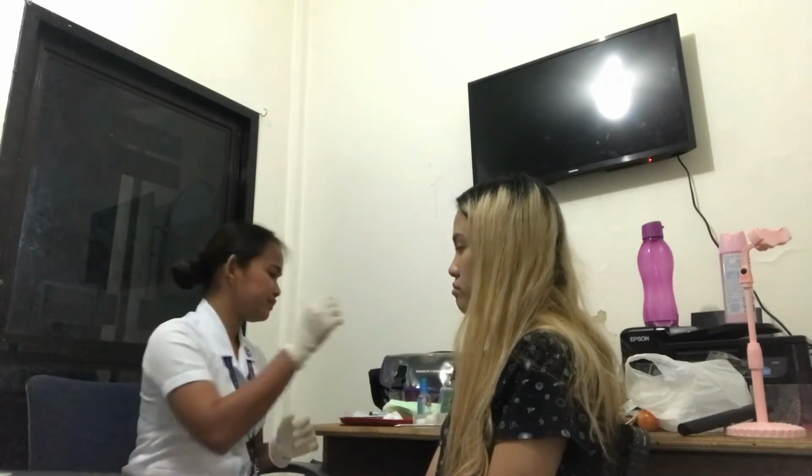So now we're going to place the patient in a comfortable position and ask the patient to relax the area we're going to inject. So ma'am, please just relax your arm, okay? So now we're going to apply clean gloves. So we need to clean the site with an antiseptic swab in a circular motion starting from the center outward.